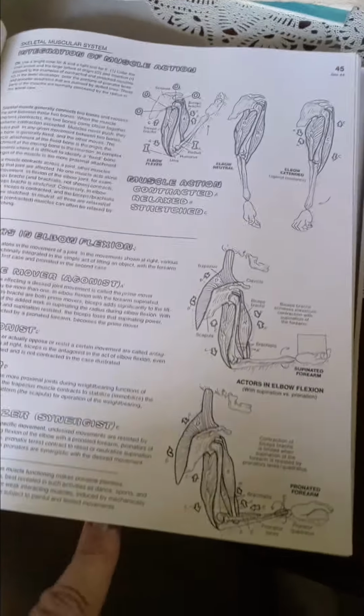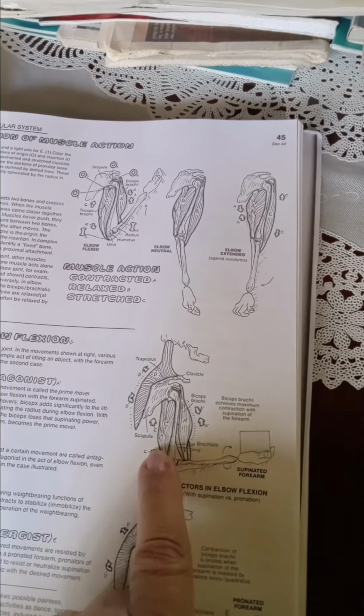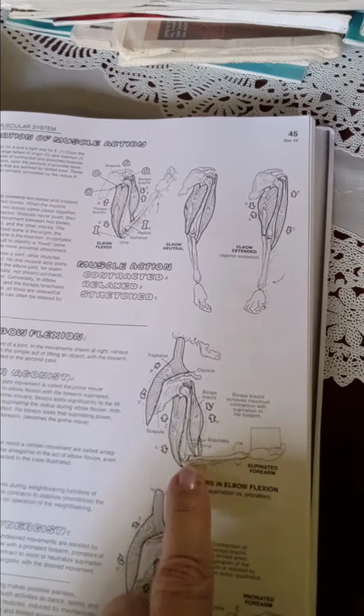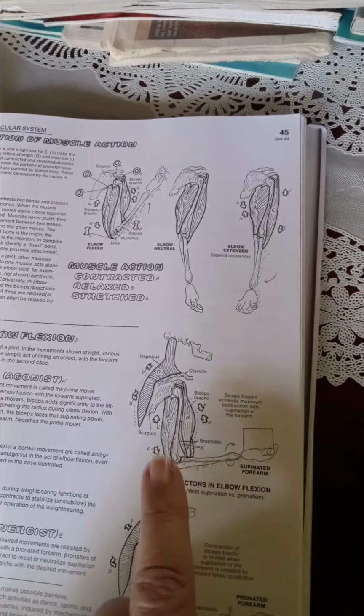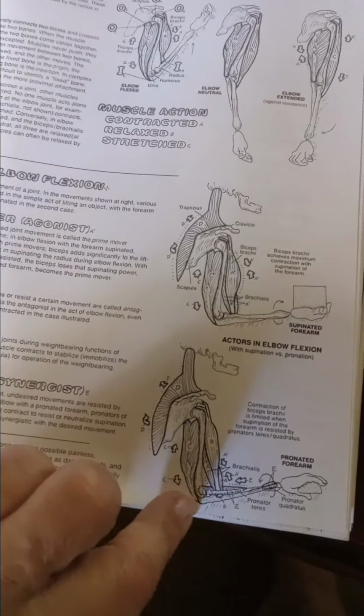Anyway, so this goes into some basic, how do muscles work anyway? We did talk about how the belly attaches into the bone, and it has to cross that joint in order to affect the movement of that joint. So that's the logic there. So that's the biceps and the triceps, primary movers of the elbow joint.